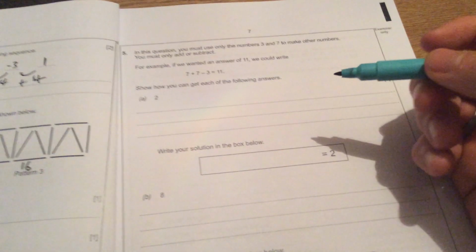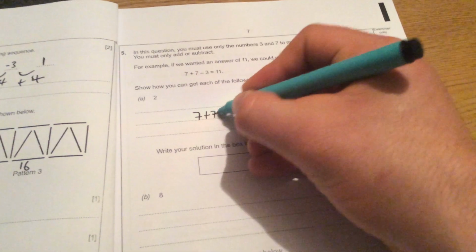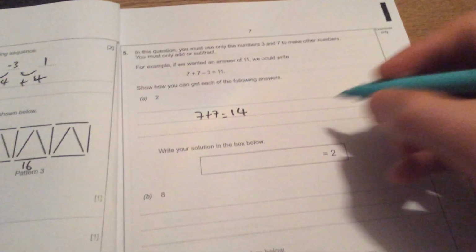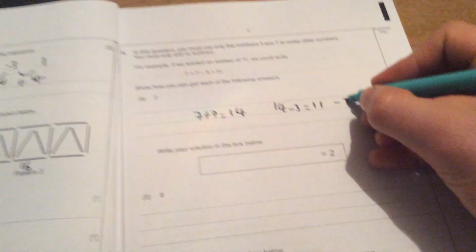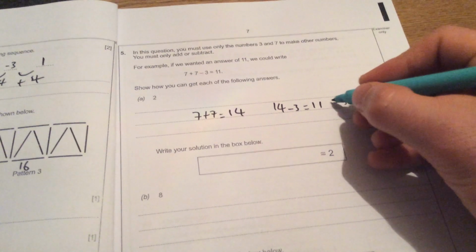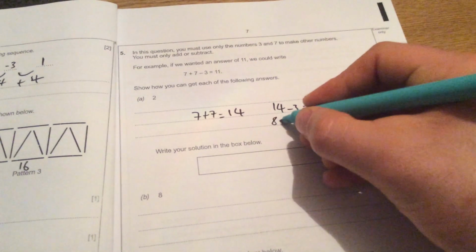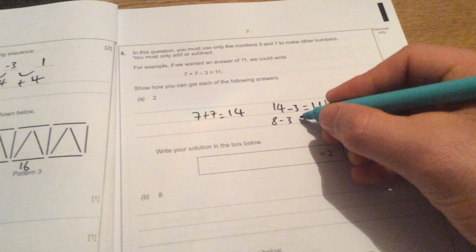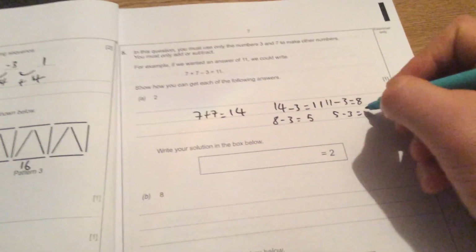Okay, I don't know what it is first off, but I'm just going to try some numbers and see how I get on. Okay, so 7 plus 7 gives me 14. 14 take away 3 is 11. 11 take away 3 gives me 8. 8 take away 3 gives me 5. And 5 take away 3 leaves me with 2.